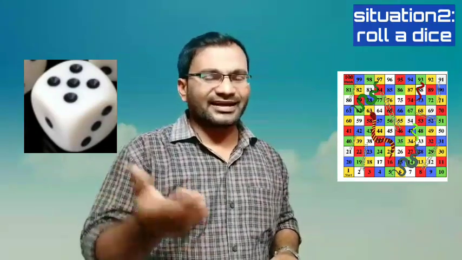If you roll a dice, suppose we are playing a snake and ladder game, and you will win the game with a number 5. If 5 occurs, you will reach your destination, that means you will win the match. Then you roll a dice.